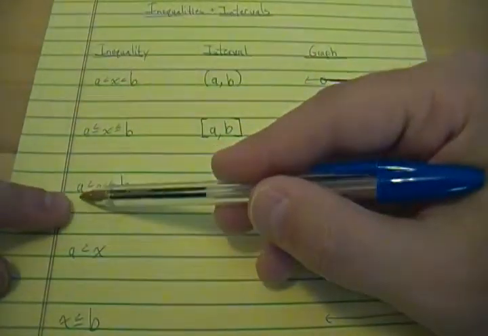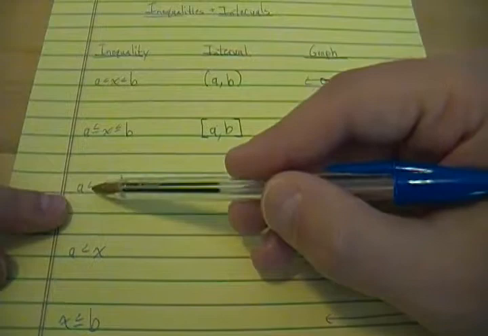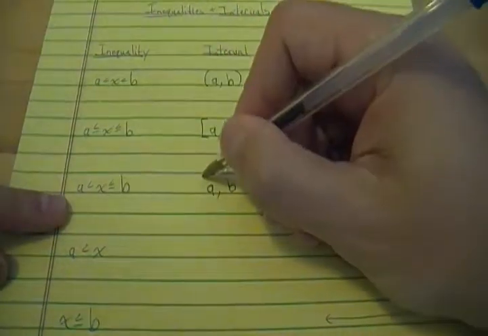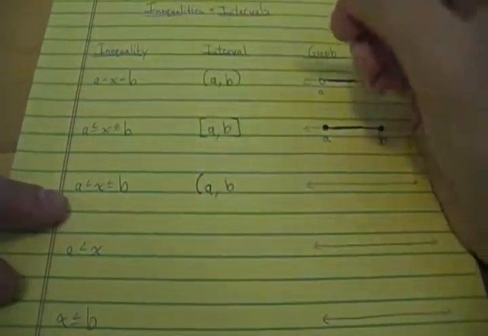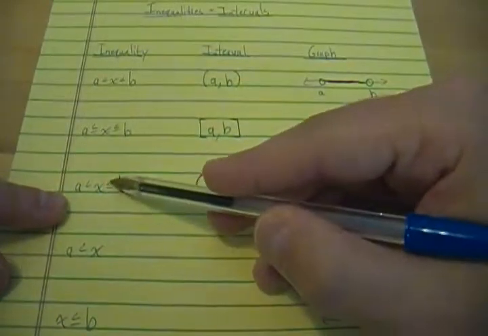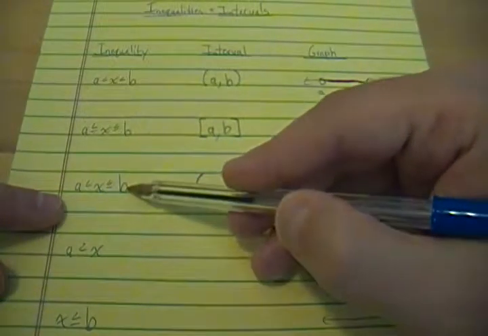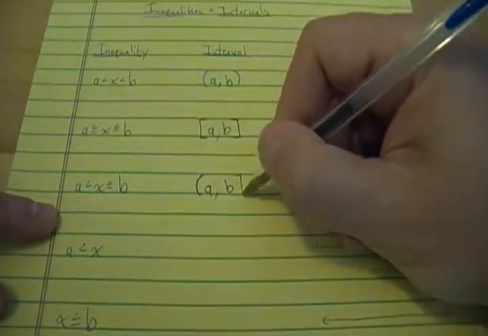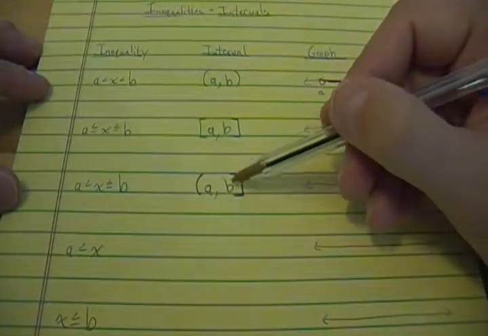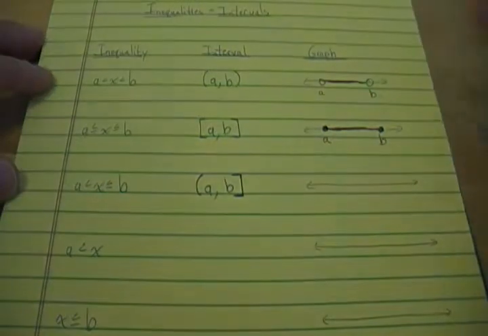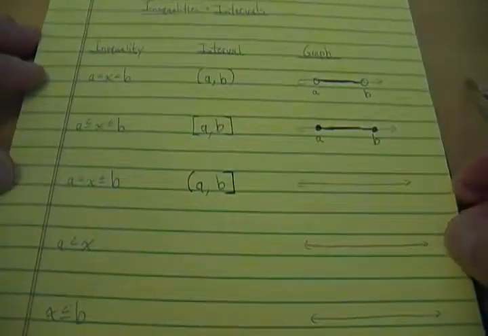But this time, the left one we see, a, is not included, because it's just a is less than x. So since that's not included, it gets the parentheses. But then the b is included, right? x is less than or equal to b. So since x can equal b, in the interval notation, I need to put that square bracket there, and that denotes that that last number there is included. x can equal that b.